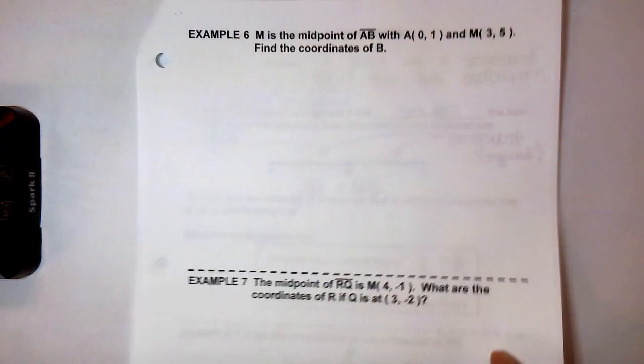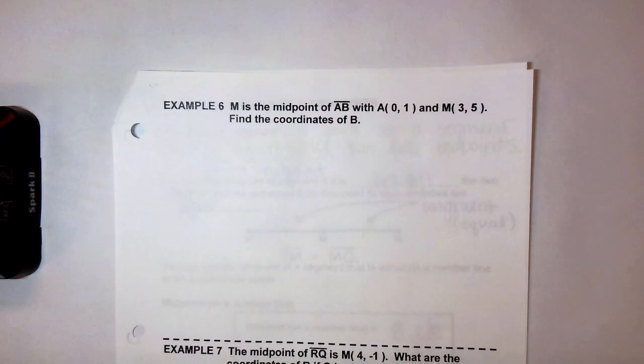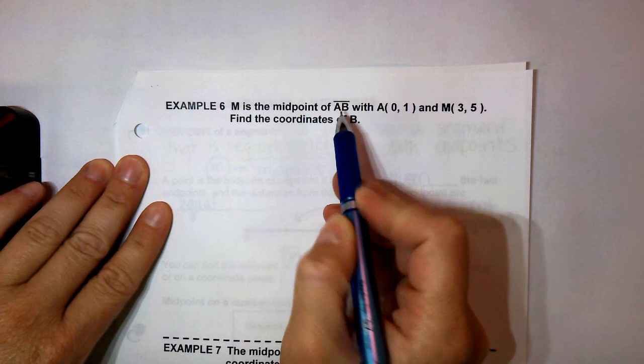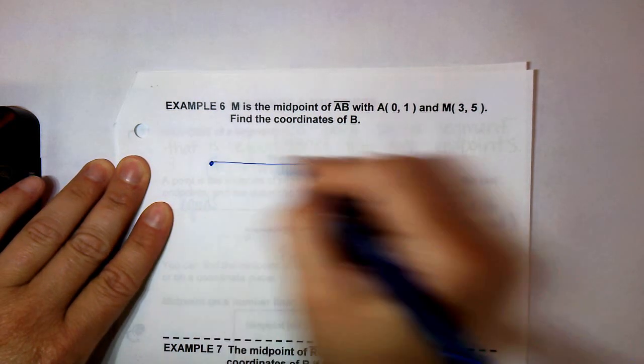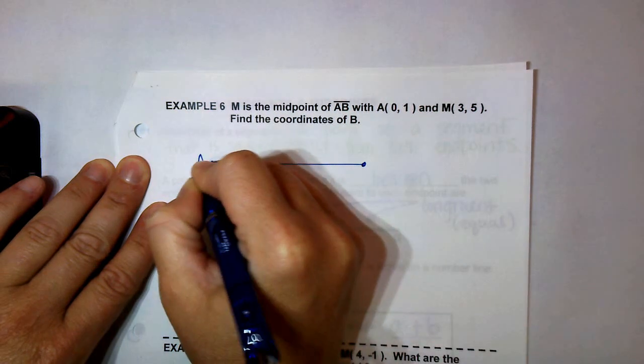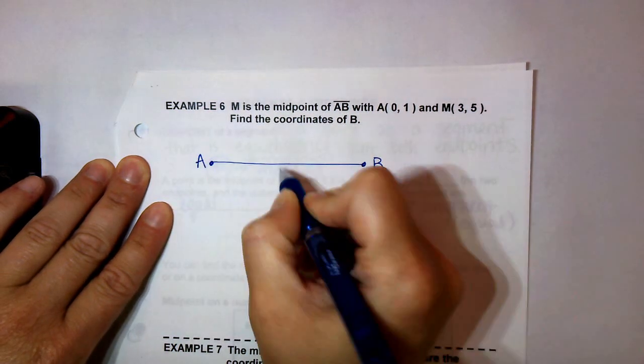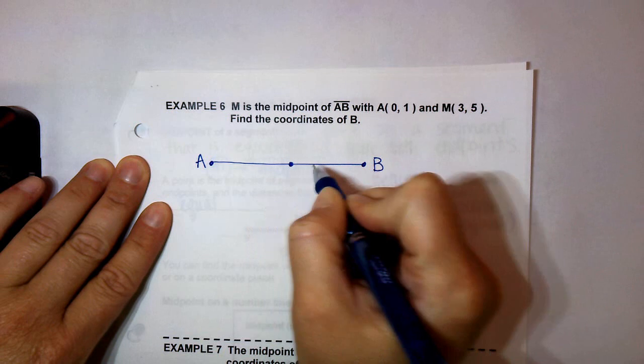All right, now these are backwards, okay? Remember how we had to count on that last one because they gave us the midpoint and wanted the endpoint? This one's the same thing. Here's AB. Okay, I have this line from A to B, and M is the midpoint.